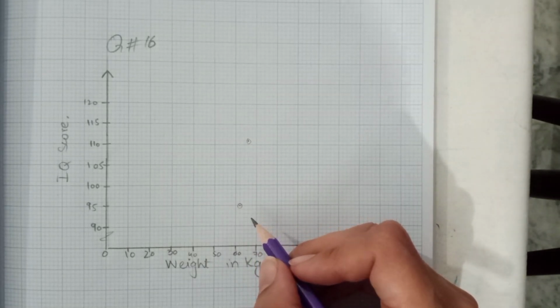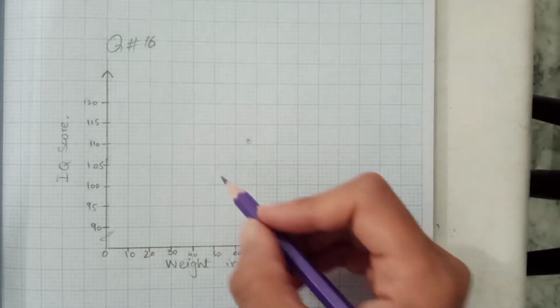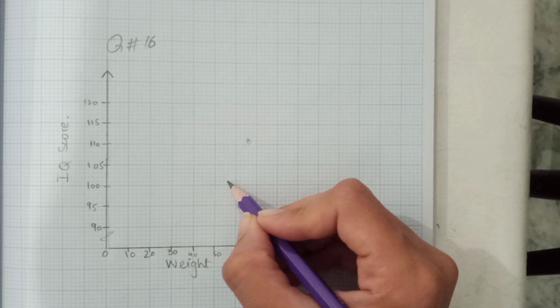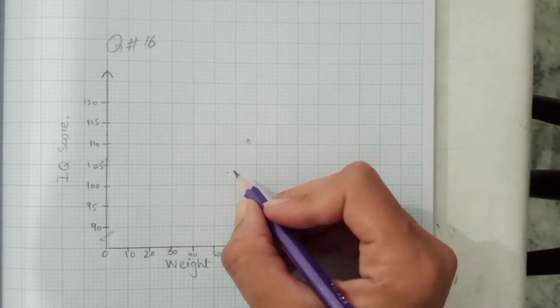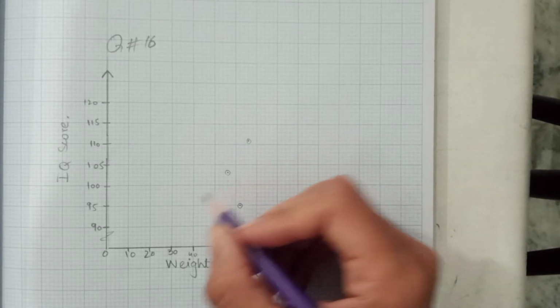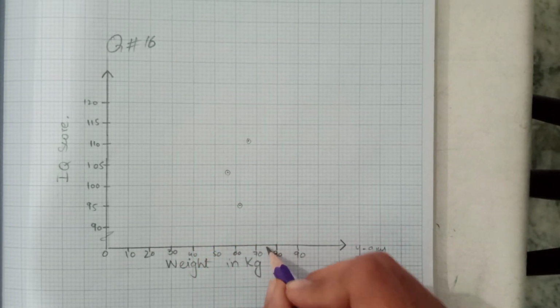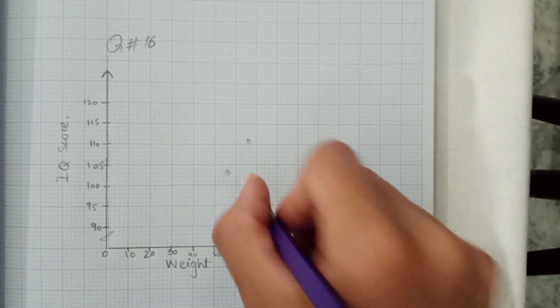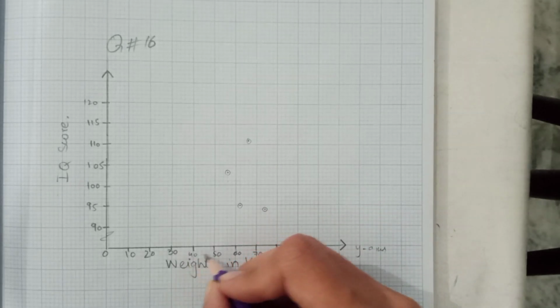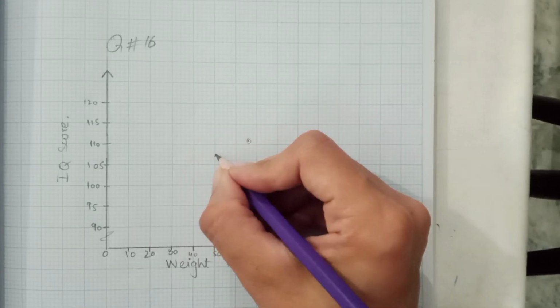And now 56 and 113. And 75 and 94. This middle is 75 and 94. 50 and 107.